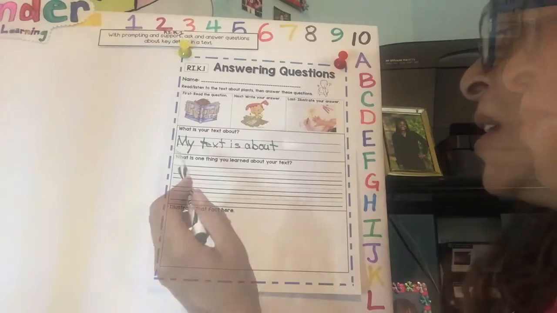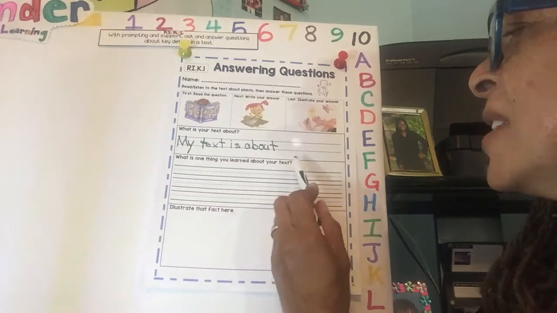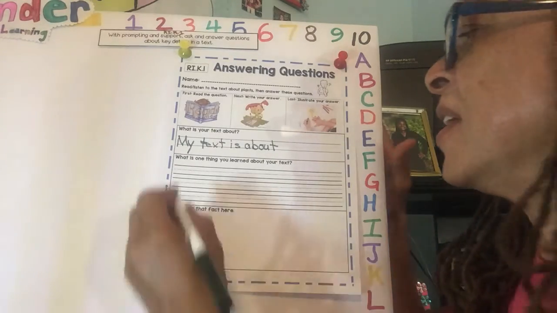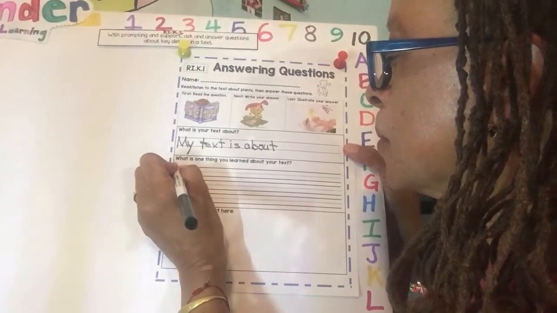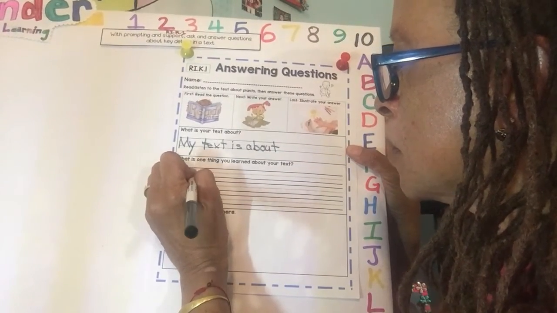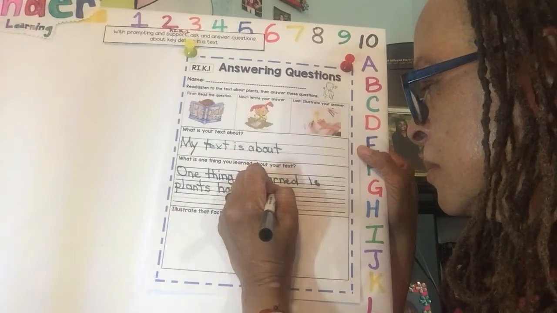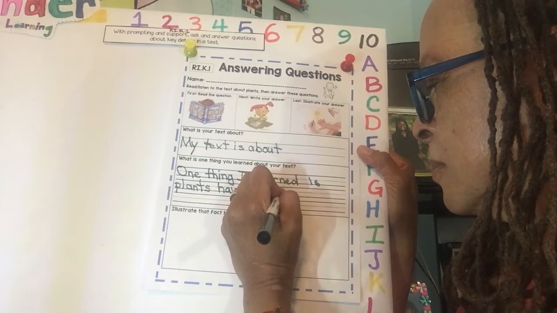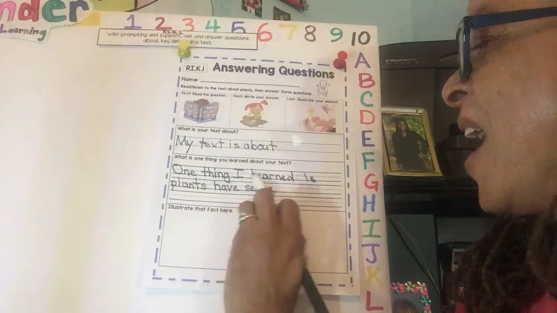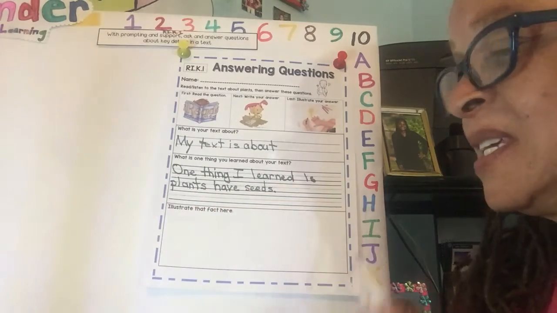The next question to answer is, what is one thing you learned about your text? One thing I learned is plants have seeds.